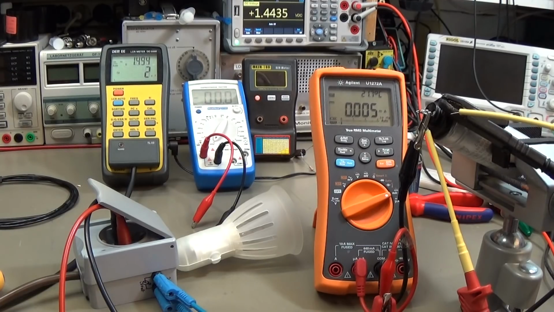Okay, so I have prepared now our next test, and what you can see here is our little reformer, whatever you want to call it.